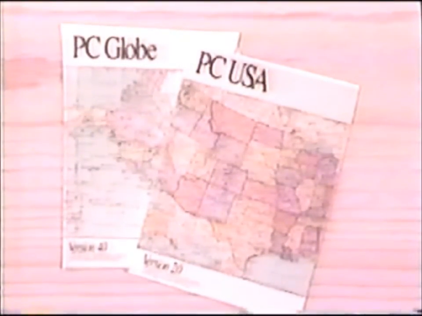PC Globe is an excellent program to discover the details that only a very good atlas could give you. This program and the additional programs that are being added are fantastic learning tools for everyone interested in geography and world statistics.